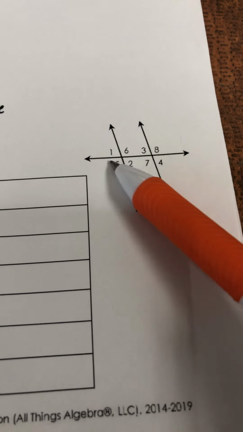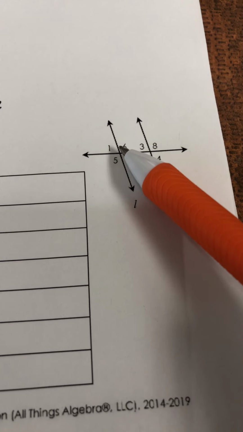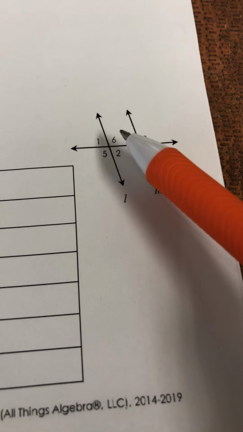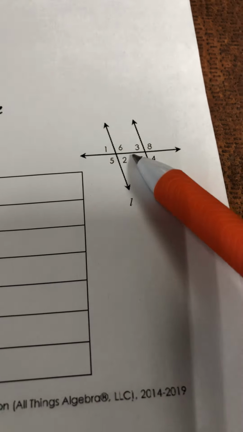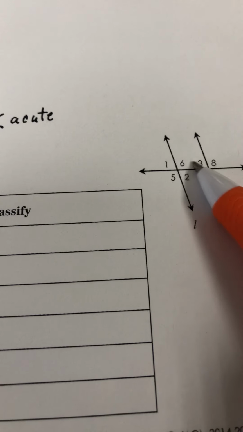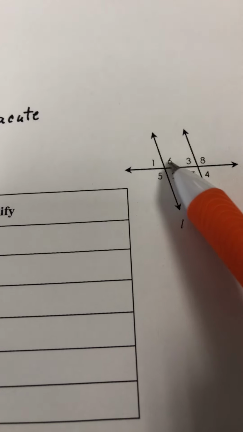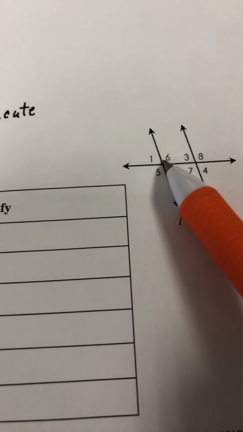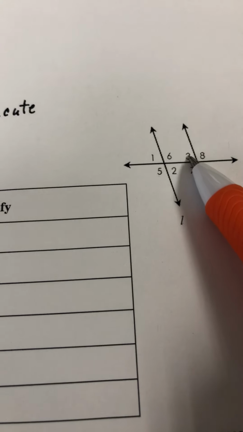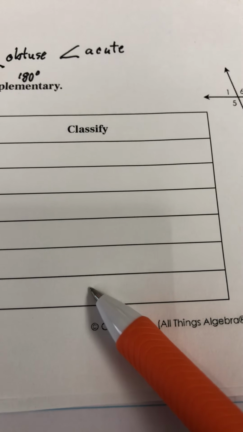For number 10, 3 and 6. They're on the same side of the transversal. This one is obtuse, this one is acute. So we have one obtuse, one acute. Does that make them congruent or supplementary? And then the classification: they're on the same side of the transversal. They're right after each other, they come next to each other. They're right in line with each other, in other words, and they're on the inside. So what words would you use to classify them?